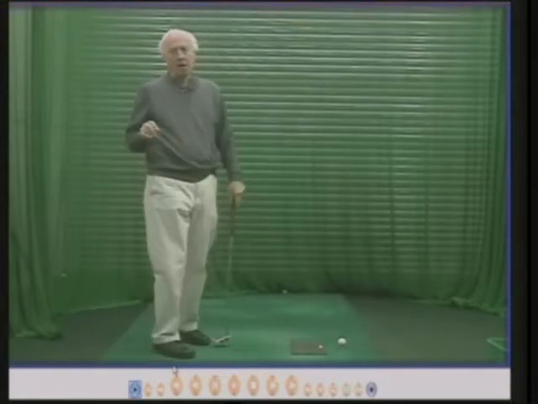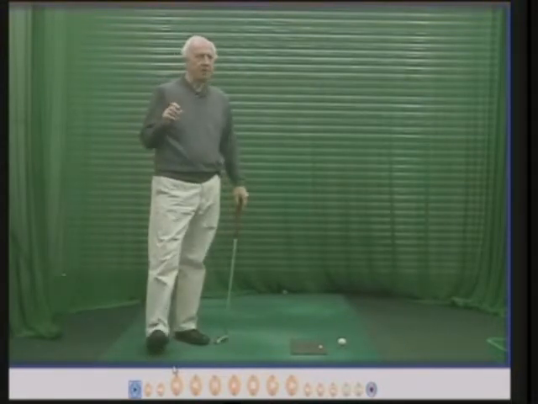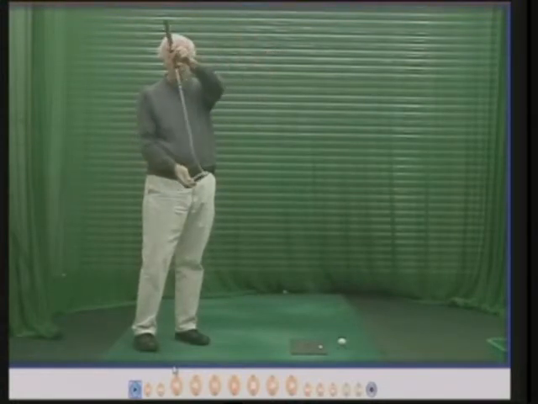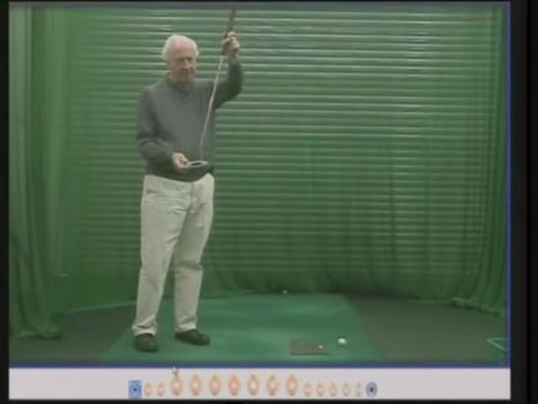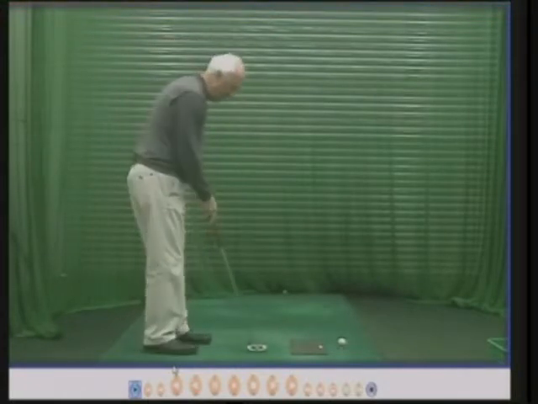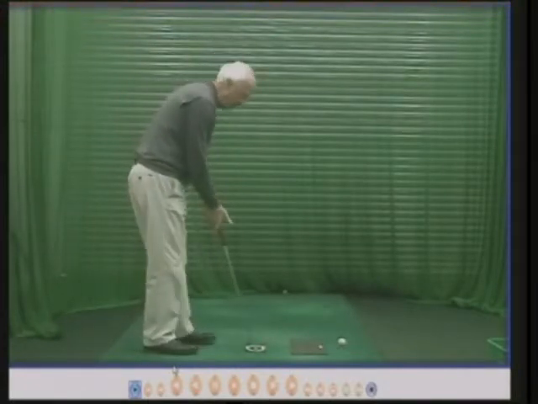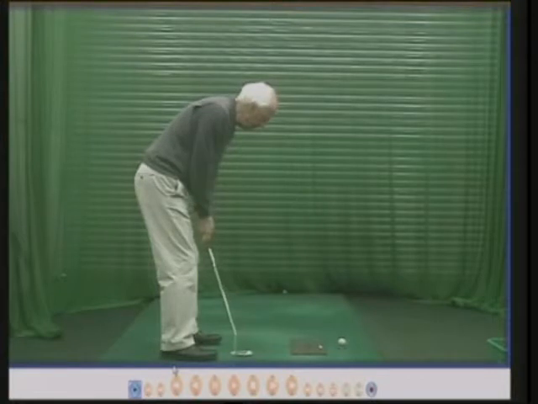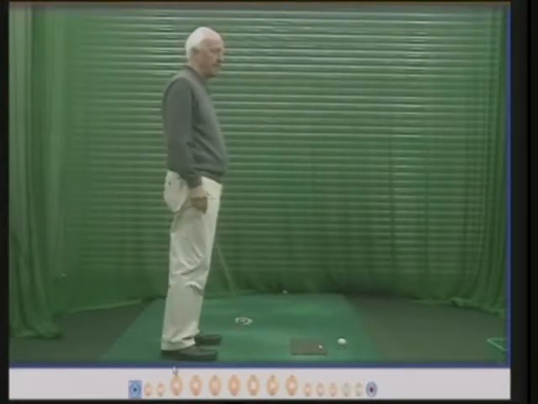You will hardly ever find a good putter who has the heel down or the toe down. They all have it flat on the ground. They then assemble themselves around the putter. Inside, straight through.